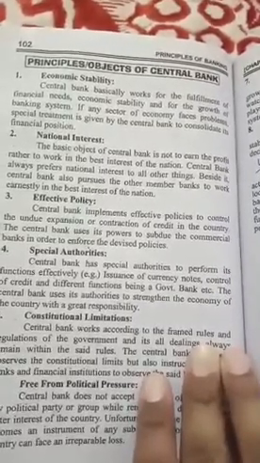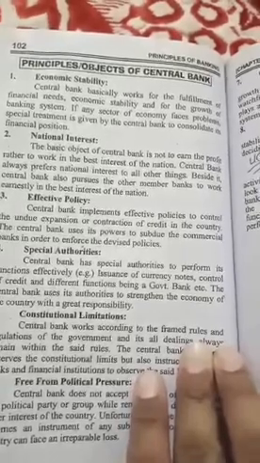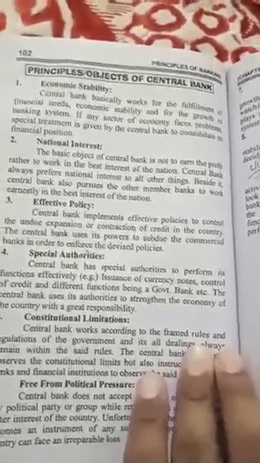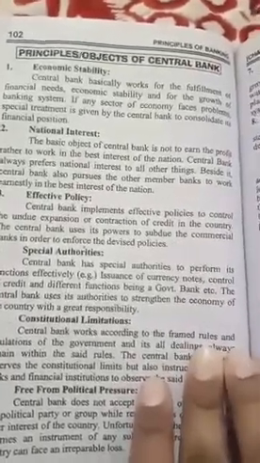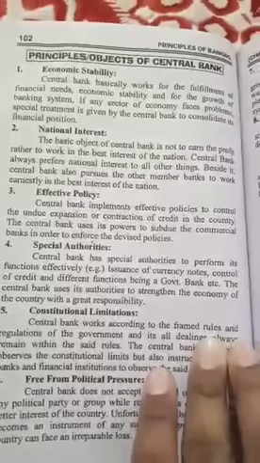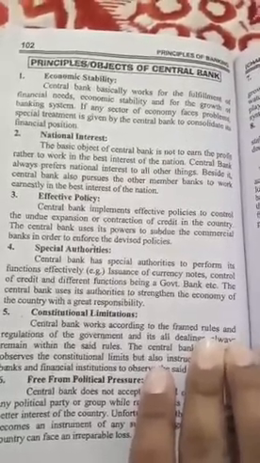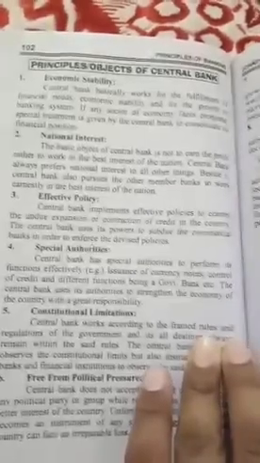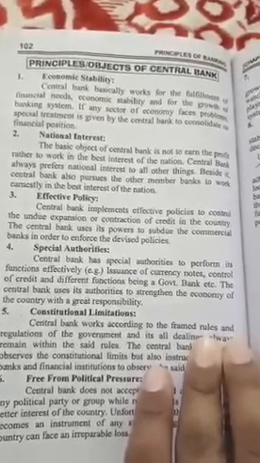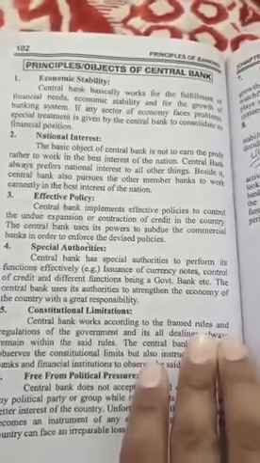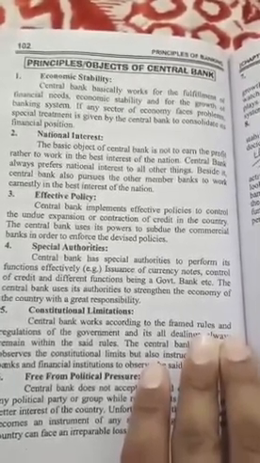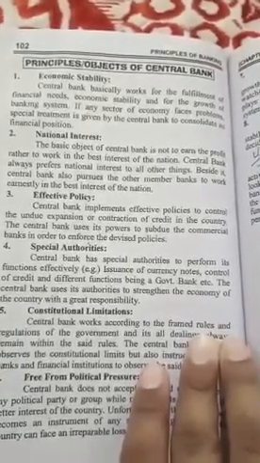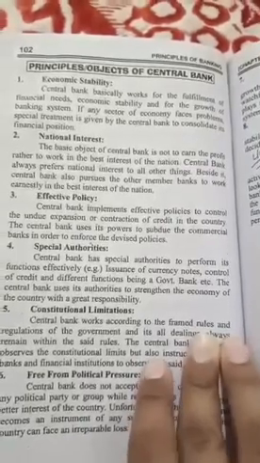Besides it, central bank also persuades the other member banks to work closely in the best interest of the nation. Effective policy. Central bank implements effective policy to control the undue expansion or contraction of credit in the country. The central bank uses its power to subdue the commercial banks in order to enforce the devised policies.